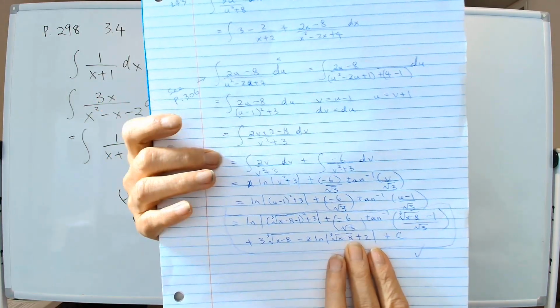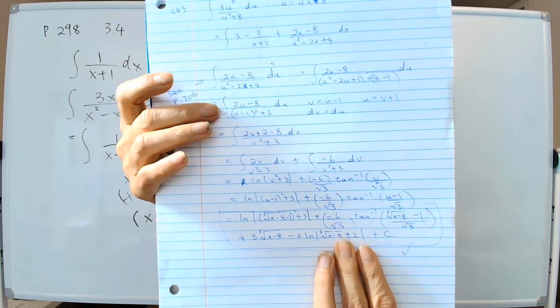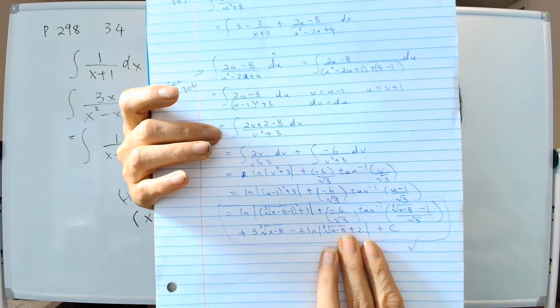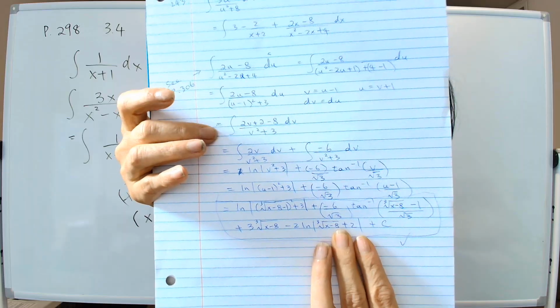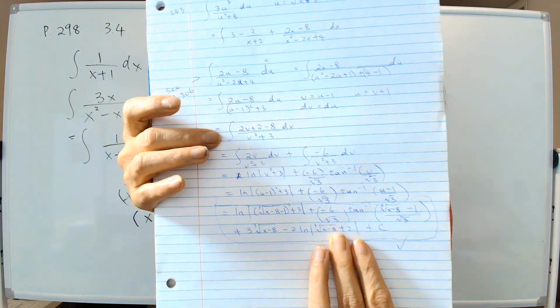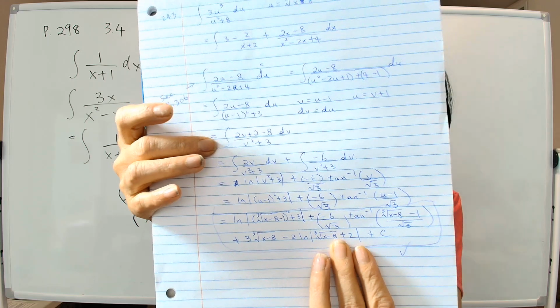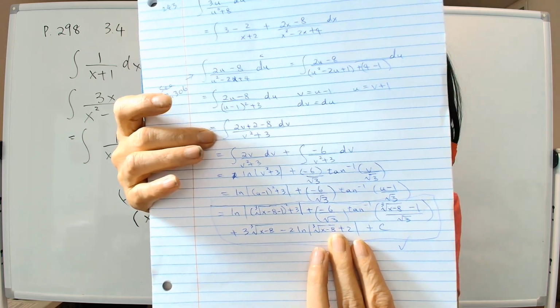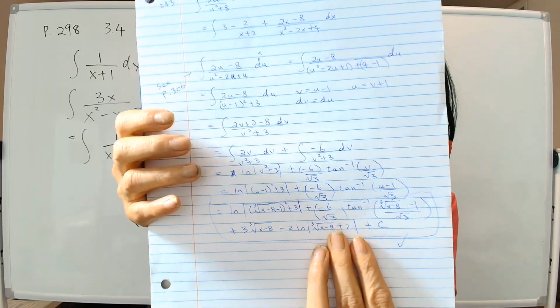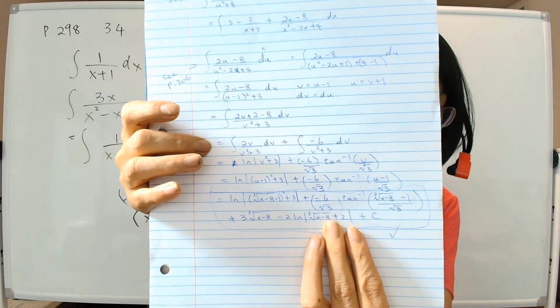Once you've completed the square, then you do a second substitution where v is equal to u minus 1, and that becomes a situation that has the tangent inverse in it, because the tangent inverse does 1 over u squared plus a squared. So then you get everything to come out.